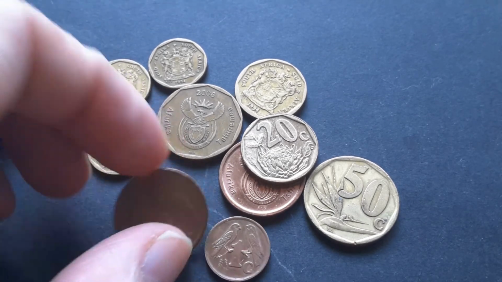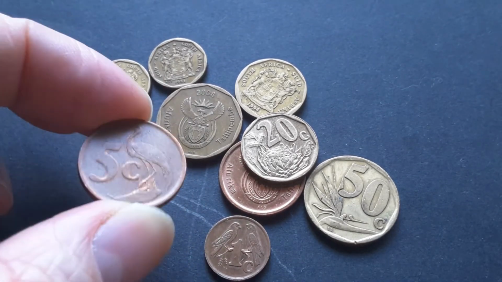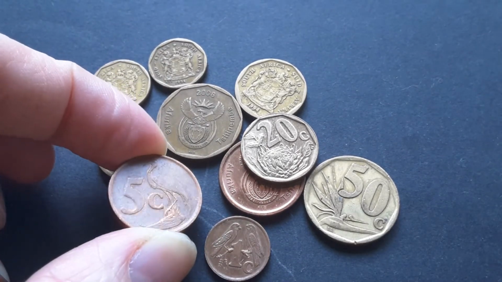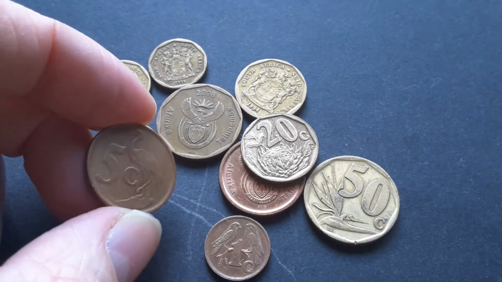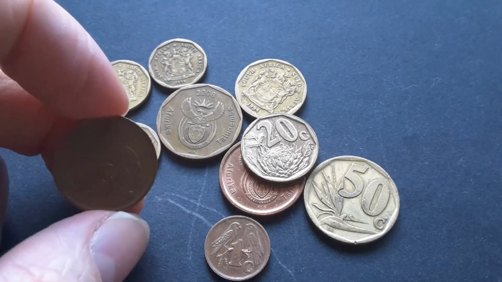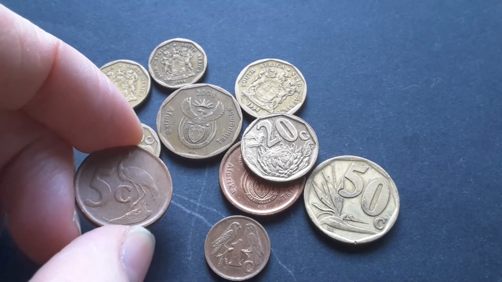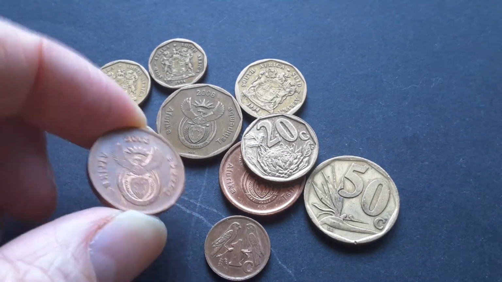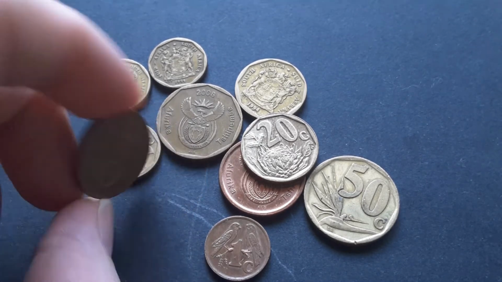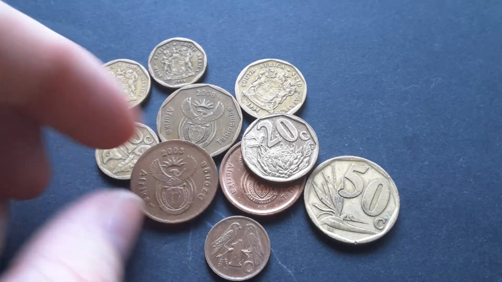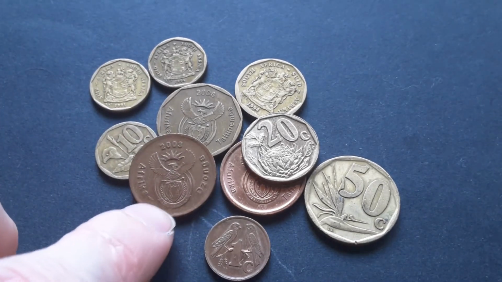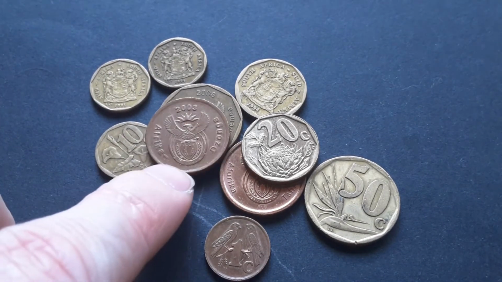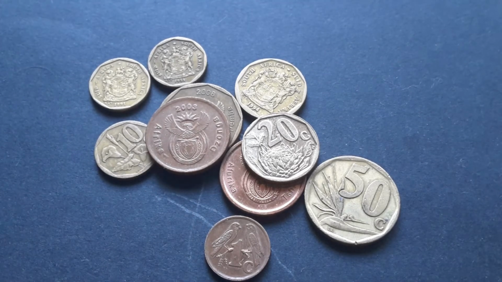But you won't get anything lower than 10 cents in circulation, because the exchange rate now is about 8 rand to 1 Australian dollar and 10 rand to 1 US dollar. So these are only worth half US cents, and they really can't buy anything. And I like the new coat of arms, it looks very interesting, very attractive.